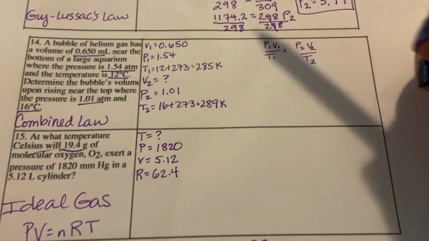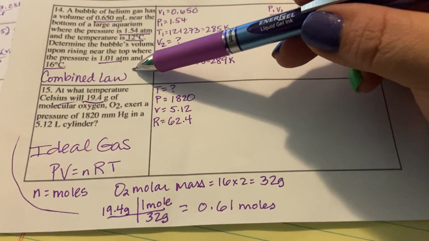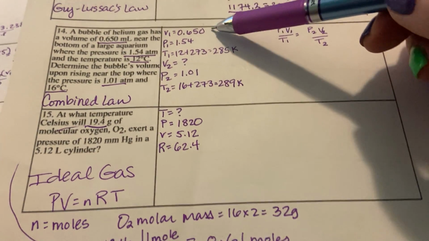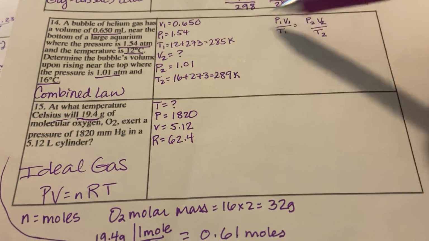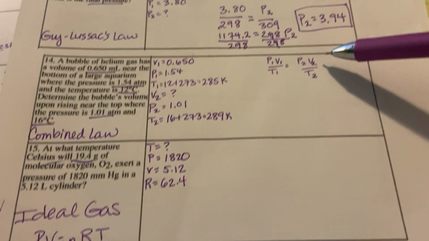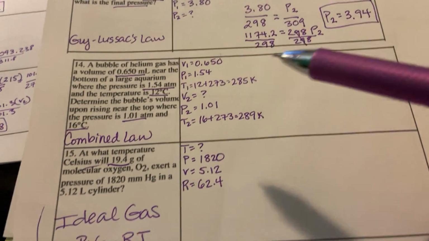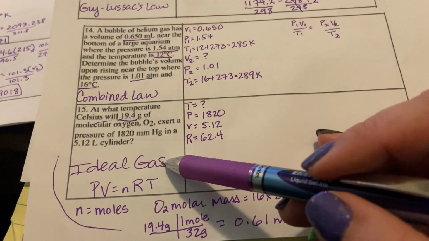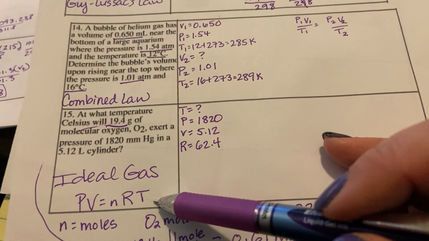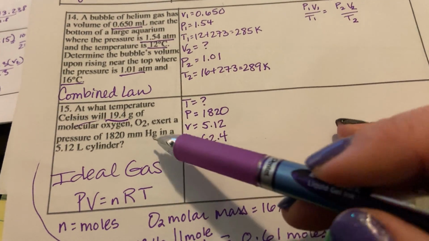Okay. The next one is combined law, which is one that we've already worked. So here, you lay out what you know. Here's your formula, plug it in, and then circle your answer. Number 15 is the ideal gas law. So that one's a little bit different. So we're going to talk about that one.